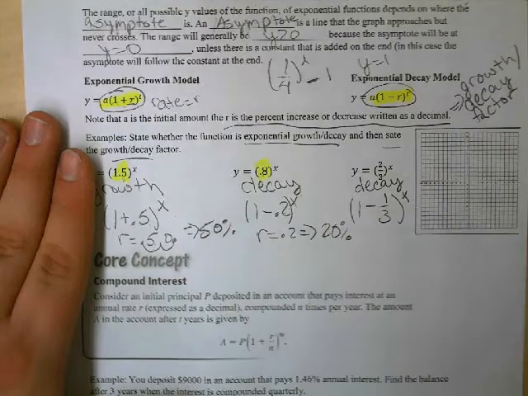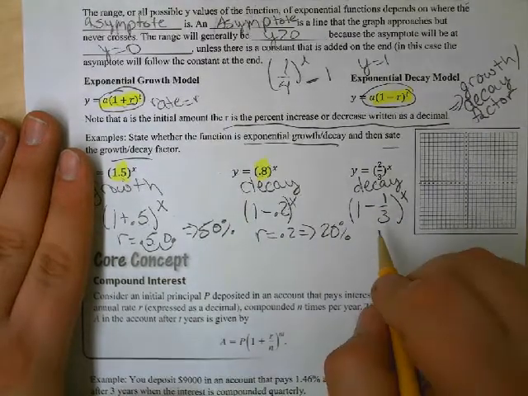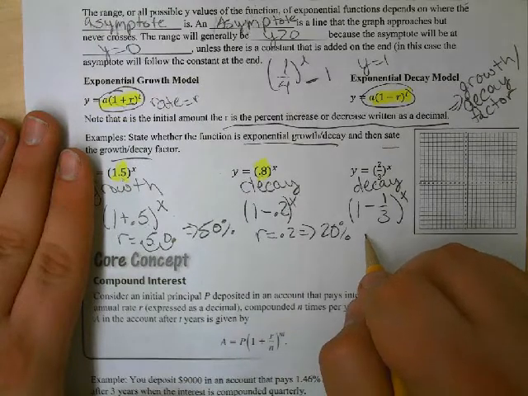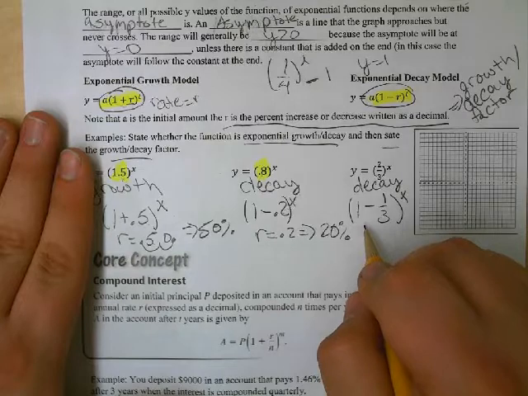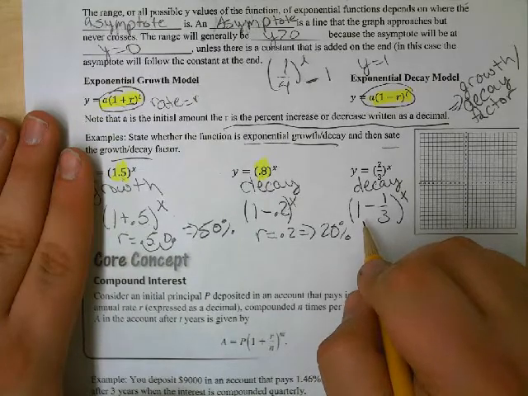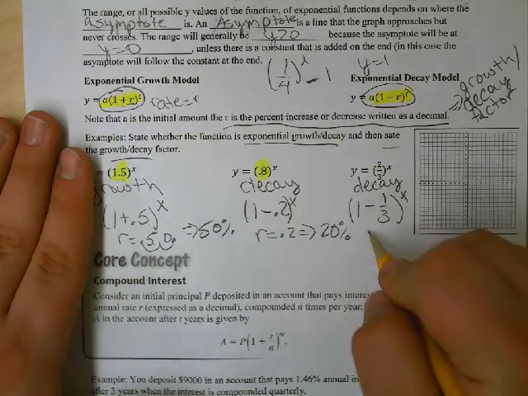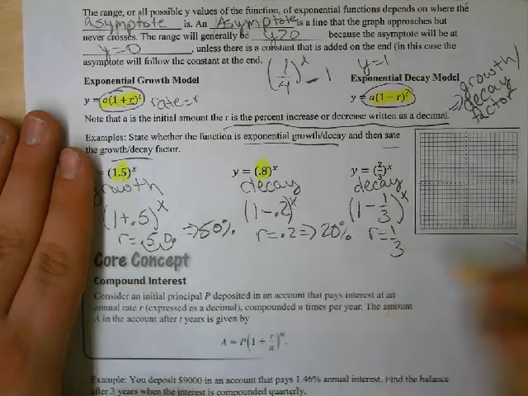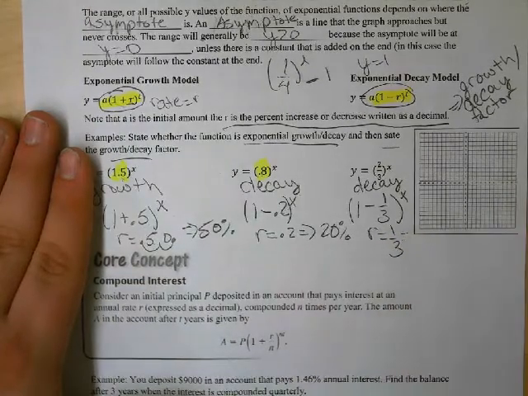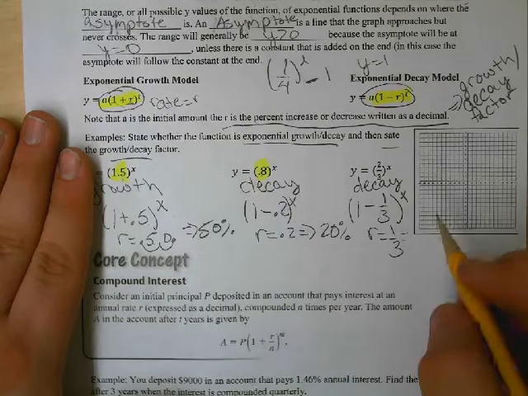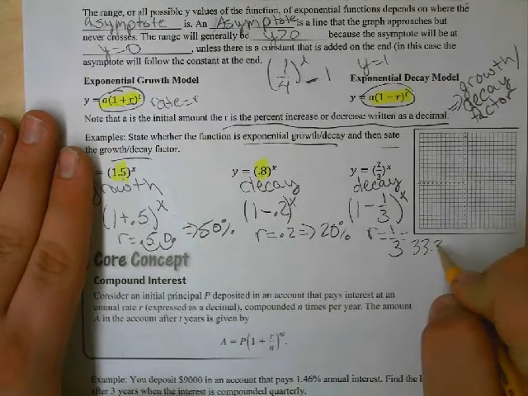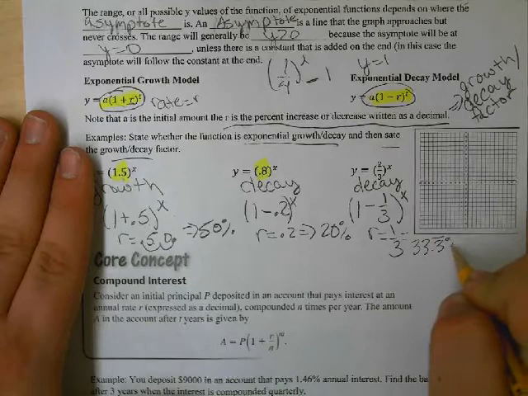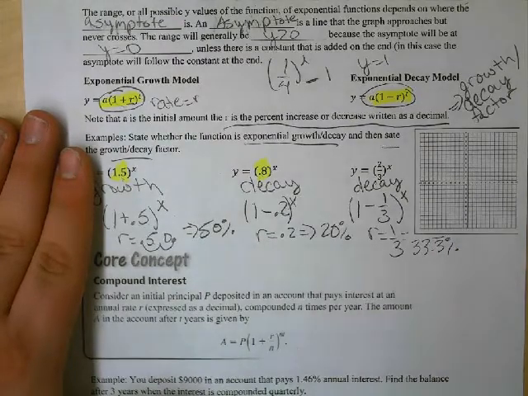Okay? So what would my decay factor be in this case? Yeah, r equals 1/3. How would I write that as a decimal? 0.3, 33.3% repeating, with the 3 going on till the end of time.